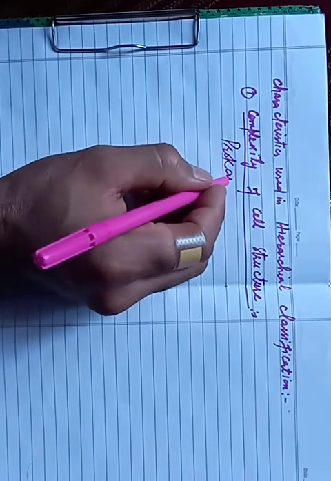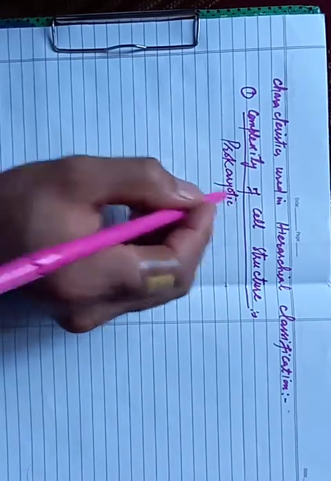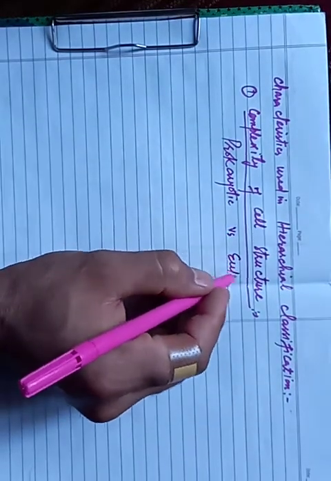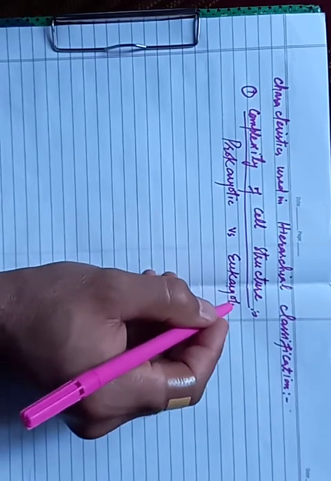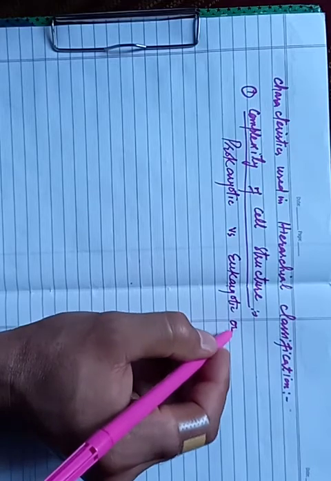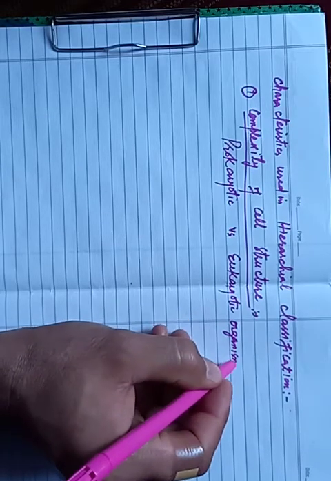So here the basis that we keep is prokaryotic versus eukaryotic organization of the cell, whether a particular organism is a prokaryotic organism or a eukaryotic organism.